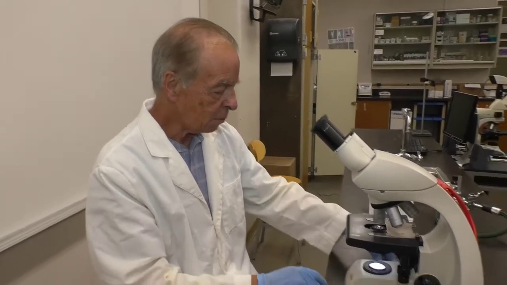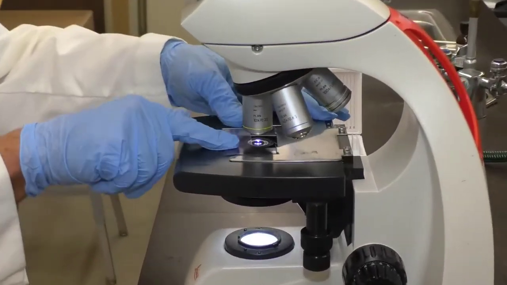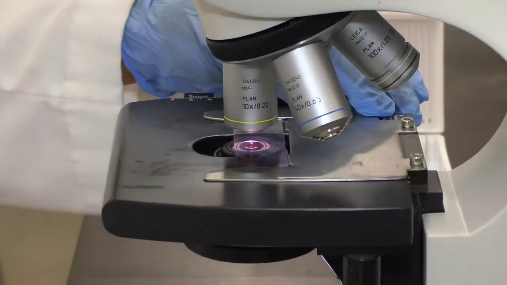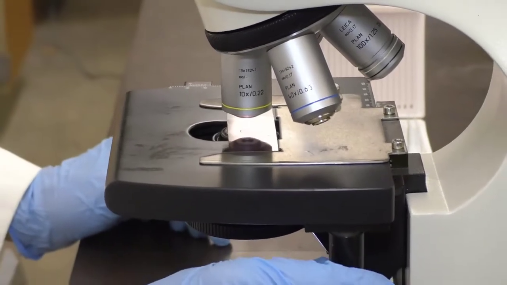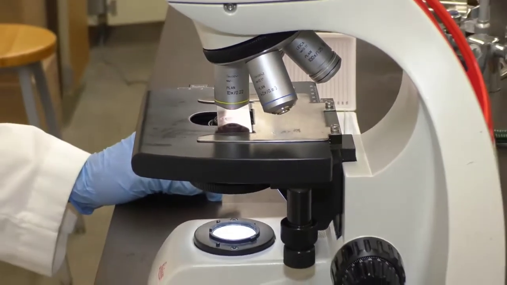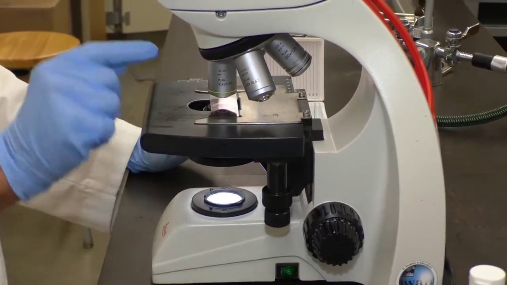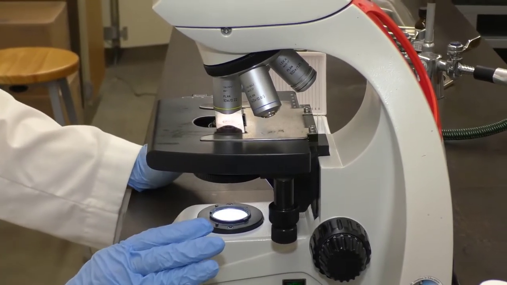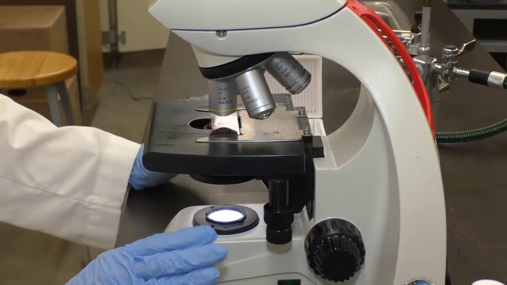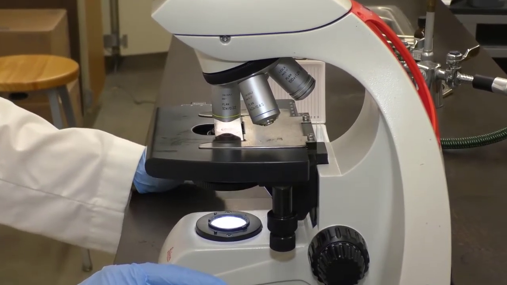This is the stage of the microscope that holds the slide. There's a stage clip. This moves your slide. Now remember, these objective lenses are parfocal, so when you get it in focus with one objective lens, it should be approximately in focus with the other objective lenses.